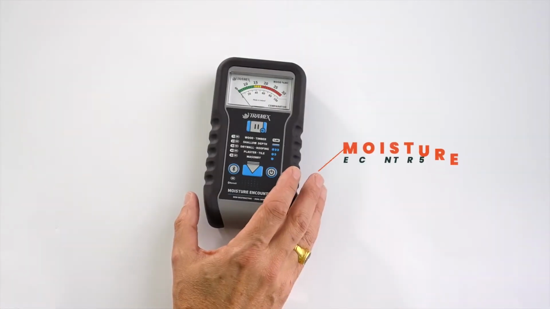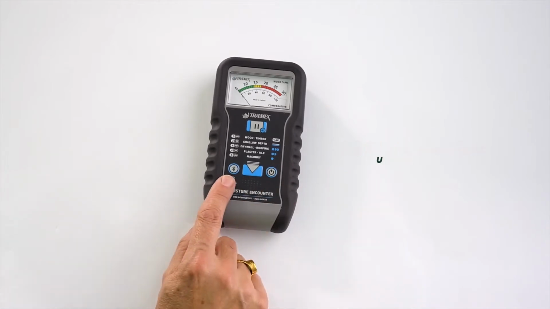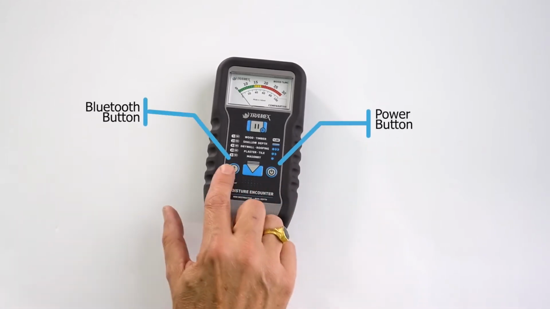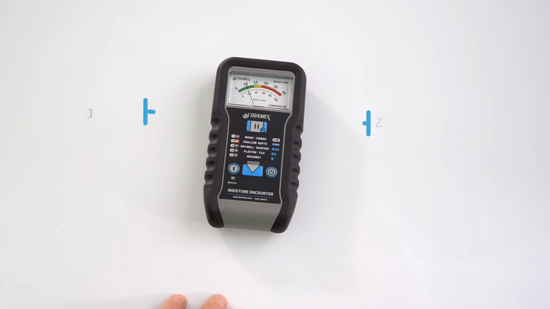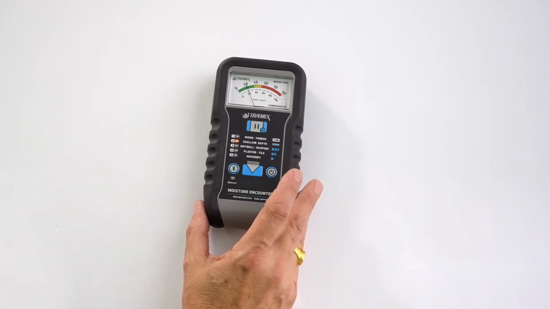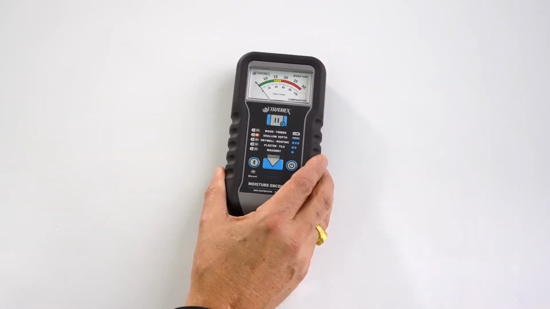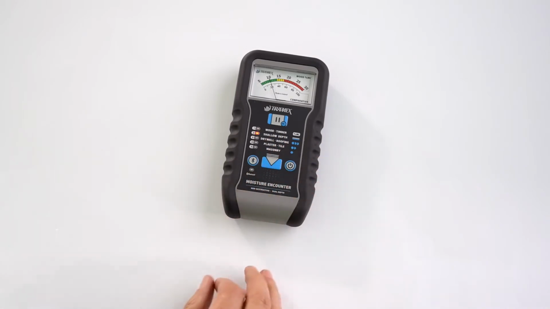This is the Tramex Moisture Encounter 5. This meter also has Bluetooth, which is located there to turn on the Bluetooth to connect to the Tramex Meters app. And this is probably our most popular moisture meter. It's non-invasive and it's multi-materials and dual depth.